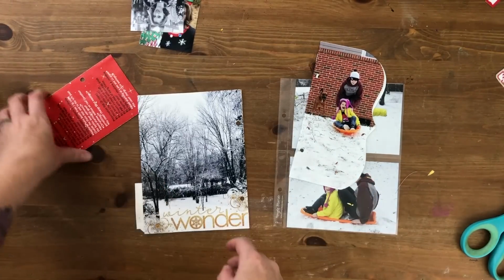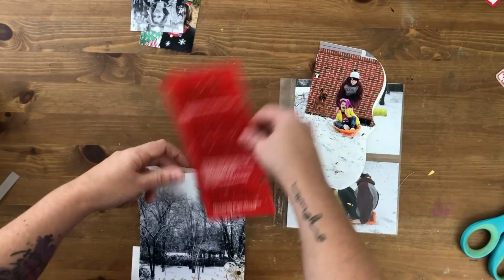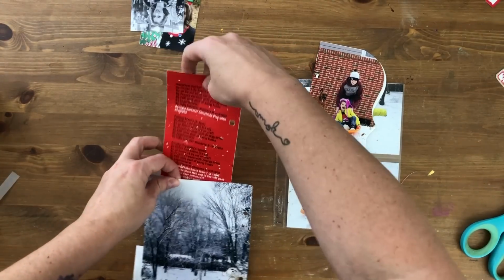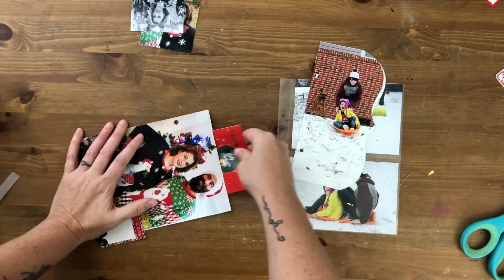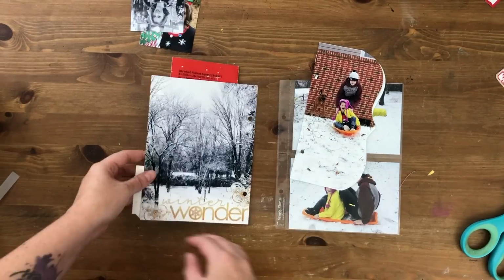Okay, so that goes in there, and this needs to be facing this way, and it goes right in there. The lazy lady's way to do that. Okay.